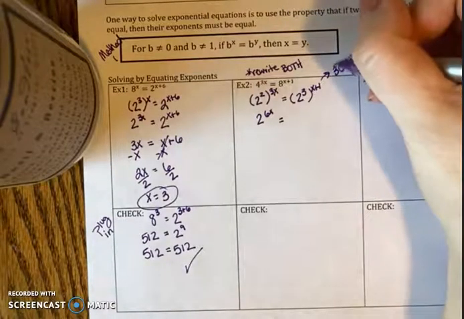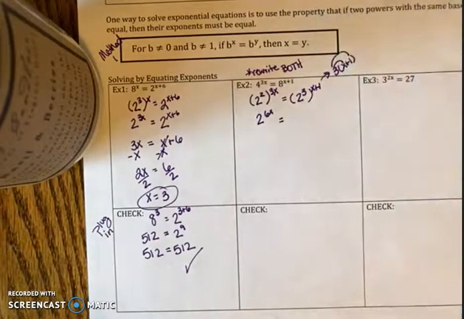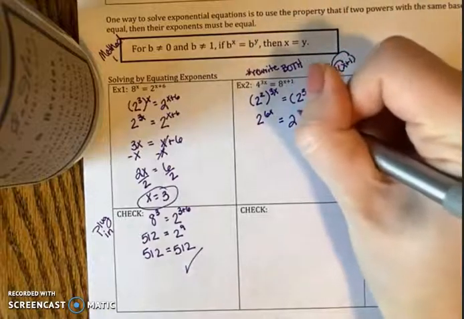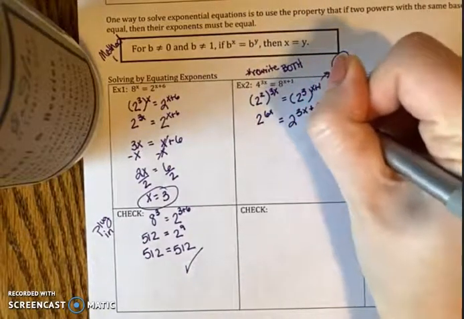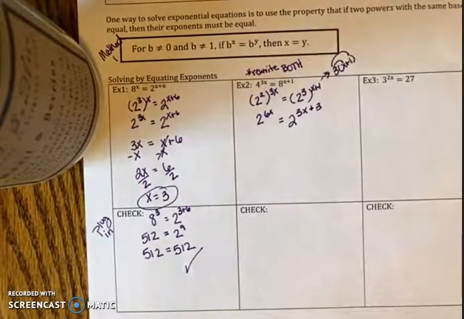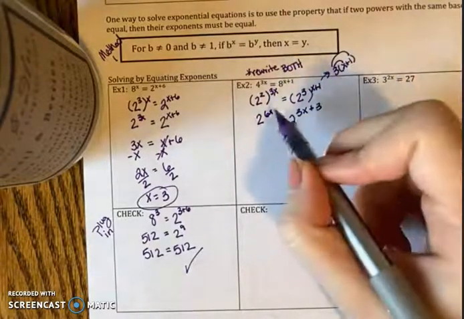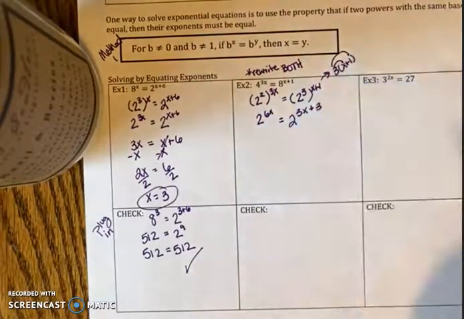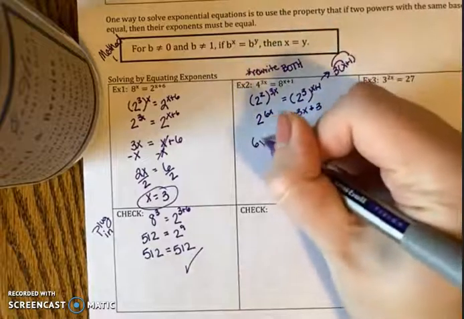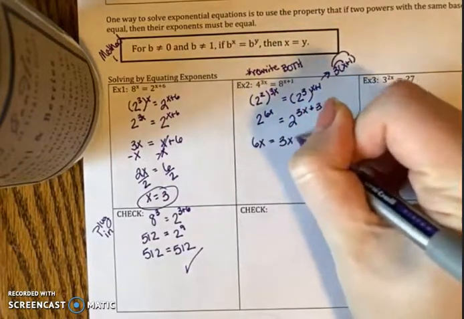So it's 3 times x and 3 times 1, giving me 2 to the 3x plus 3 power. Because they have the same base, we can now set each exponent equal to one another. So 6x equals 3x plus 3.